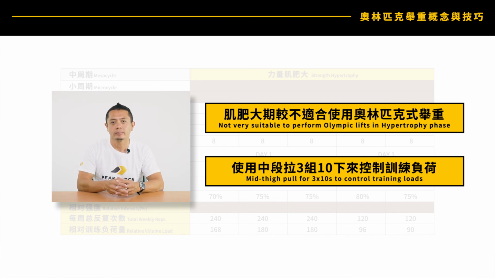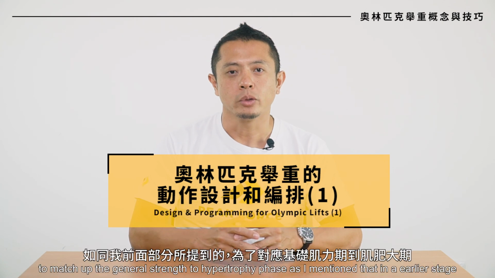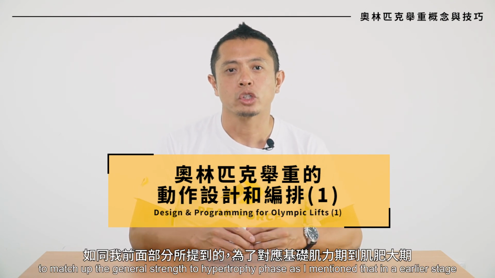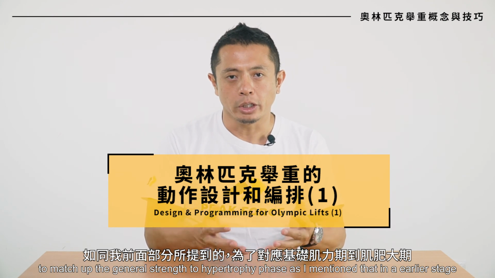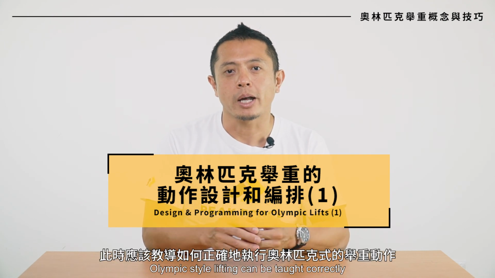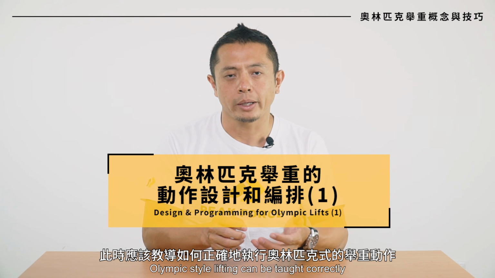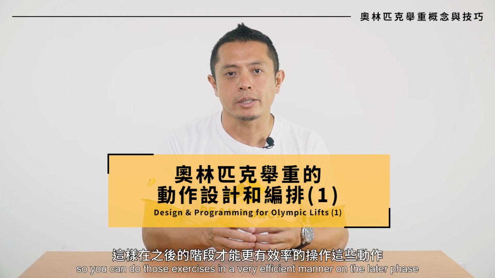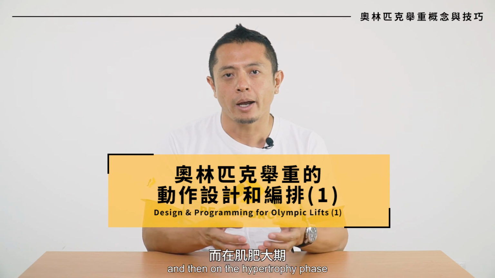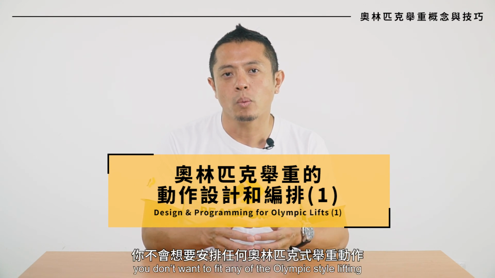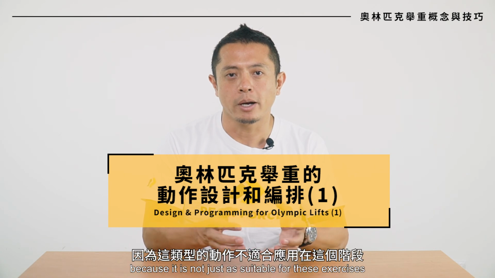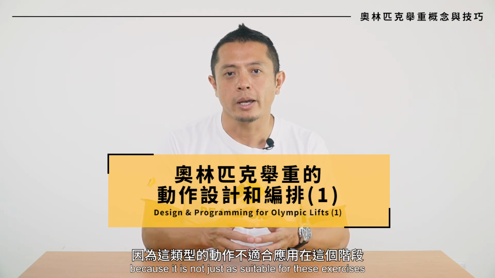In a short summary, to match up the general strength and hypertrophy phases, as I mentioned, in an earlier stage Olympic style lifting can be taught correctly, so you can do those exercises in a very efficient manner in a later phase. And in the hypertrophy phase, you don't want to fit any Olympic style lifting because it's just not suitable for these exercises.